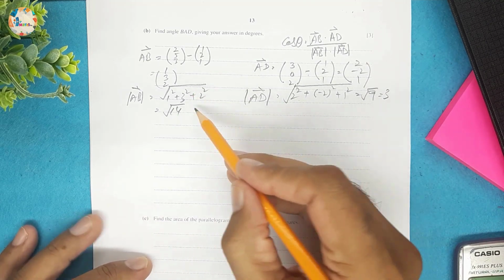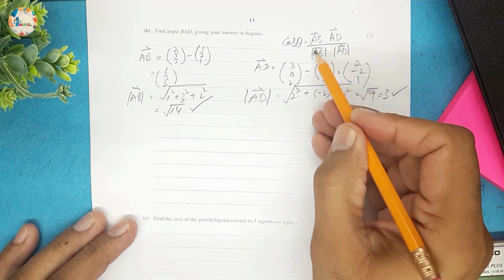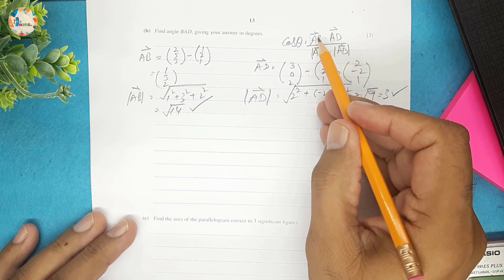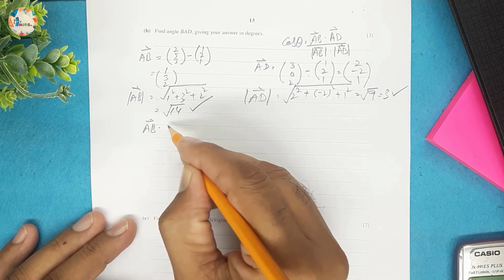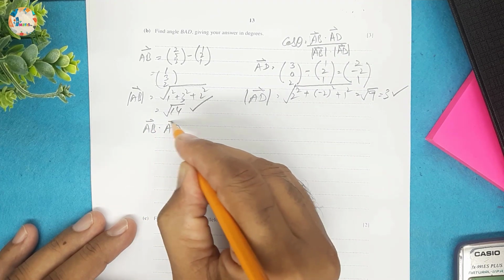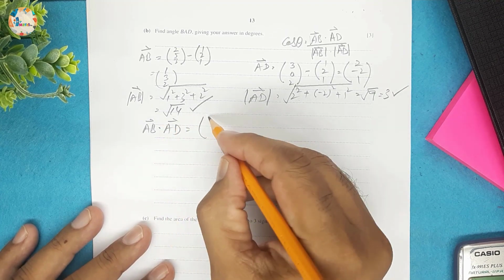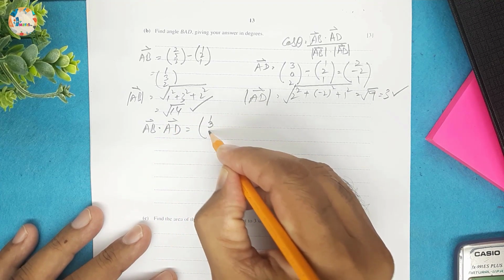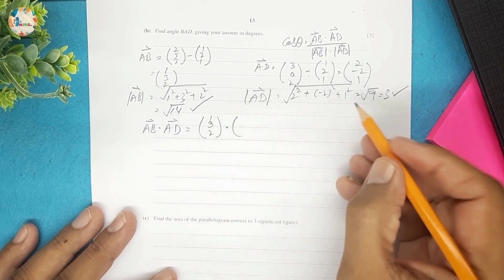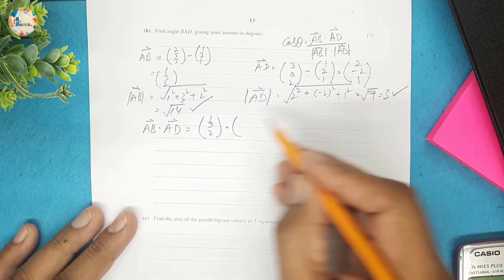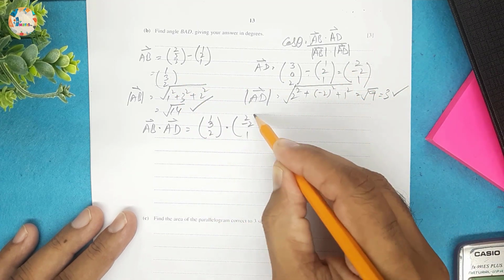Now we got the AB mod and the AD mod. So two values we got. Now we have to take the dot product of the AB vector and the AD vector. The dot product of these two vectors: AB, which is 1, 3 and 2, and AD, which is 2, minus 2 and 1.